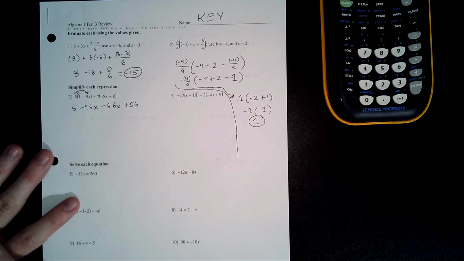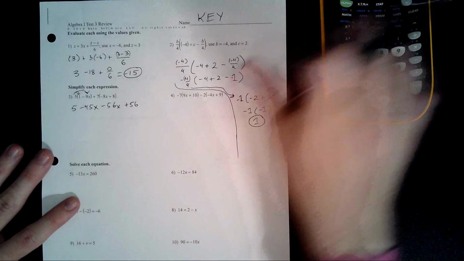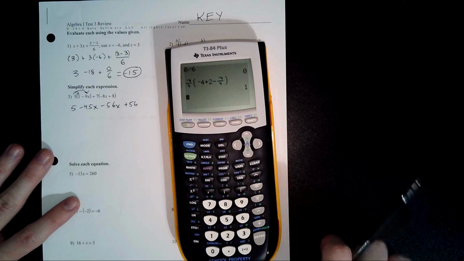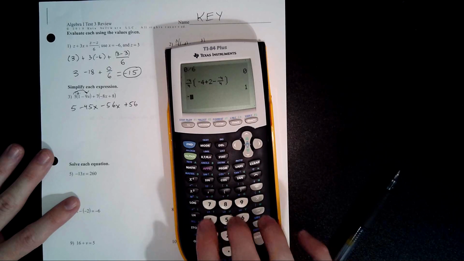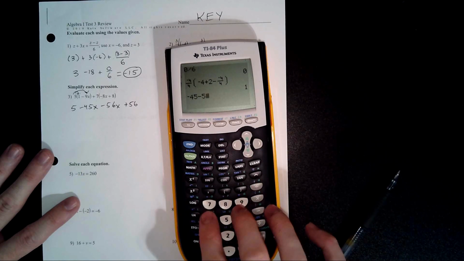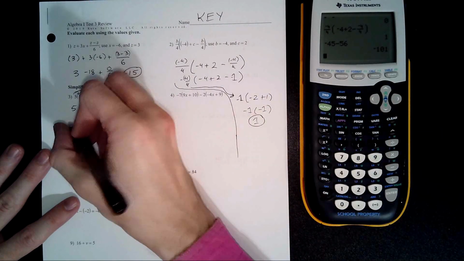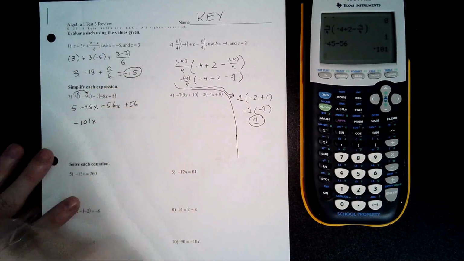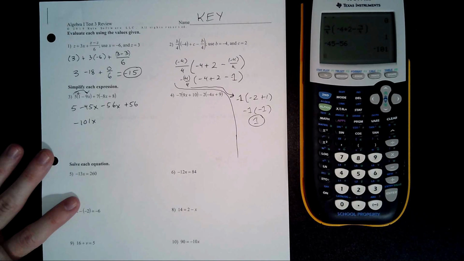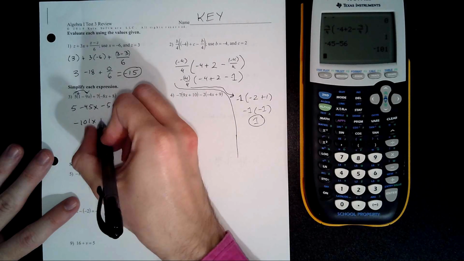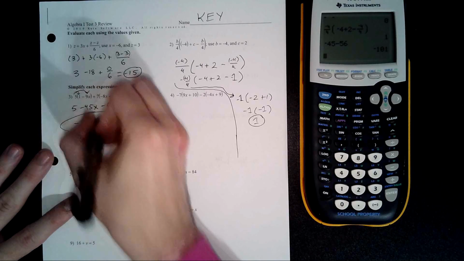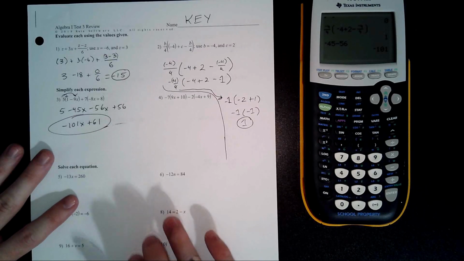Now we add like terms. We have 45 and 56. Students seem hesitant to use the calculator, so you know what? I'm just going to use the calculator. -45 minus 56, boom, tells us what this is, -101x. After that, we have 5 plus 56. That's 61. Easy enough. Let's do this next problem.